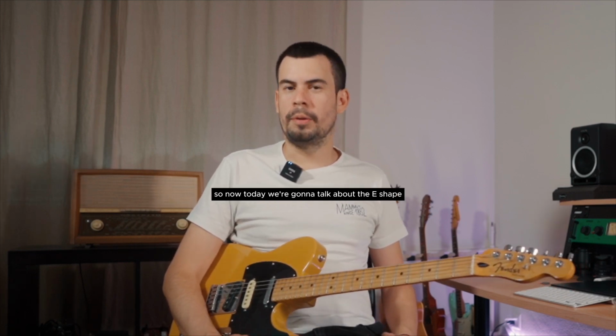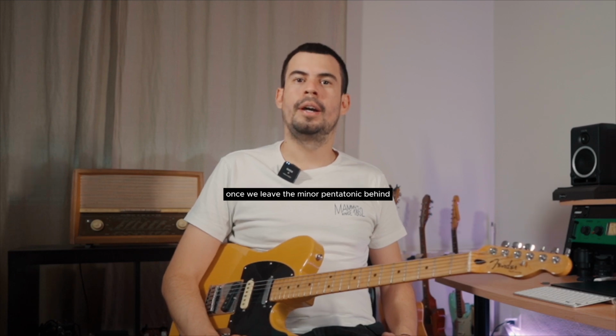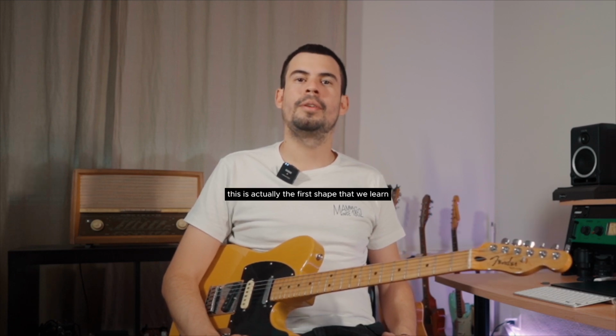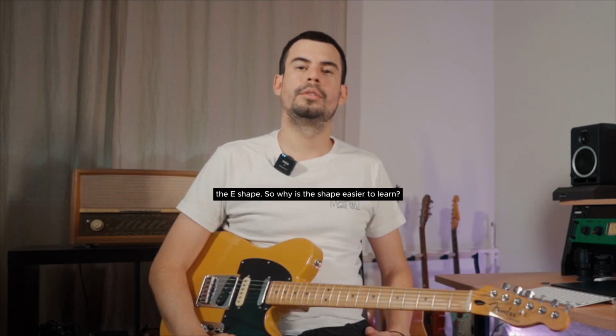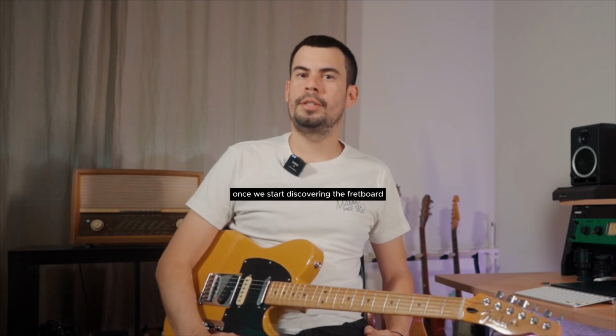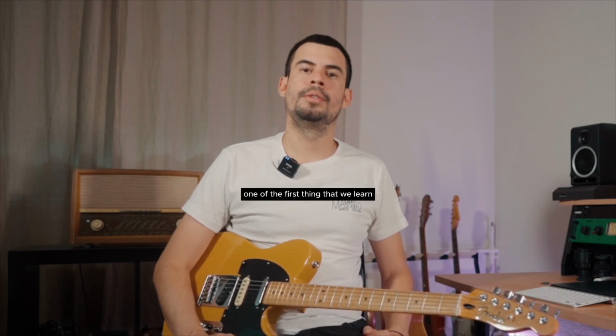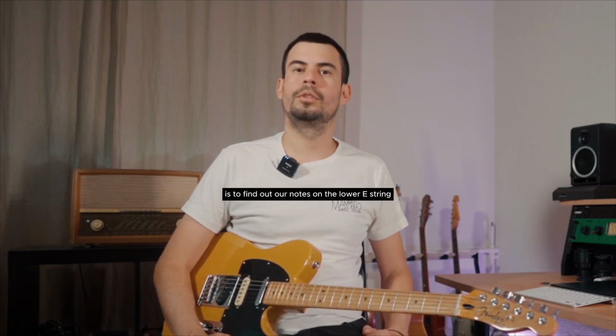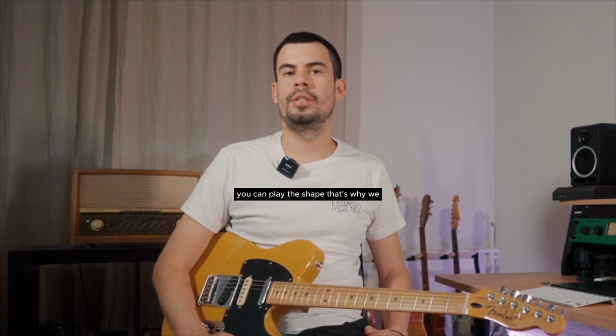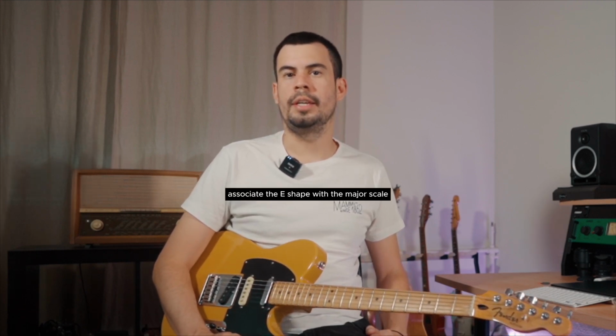So today we're going to talk about the E shape. Once we leave the minor pentatonic behind and we're introduced to the major scale, this is actually the first shape that we learn, the E shape. So why is this shape easier to learn? Once we start discovering the fretboard, one of the first things that we learn is to find our notes on the lower E string. So if you know where your note C is, you can play this shape. That's why at the beginning we associate the E shape with the major scale.